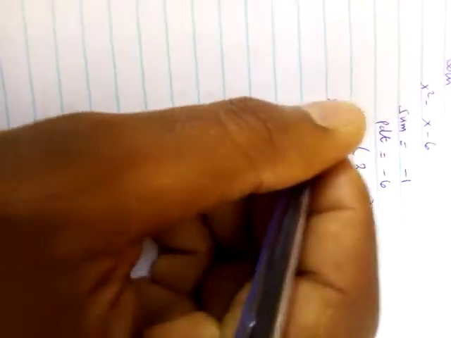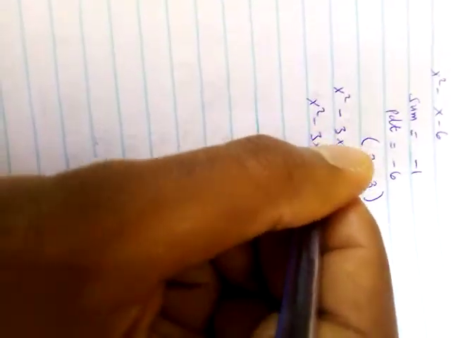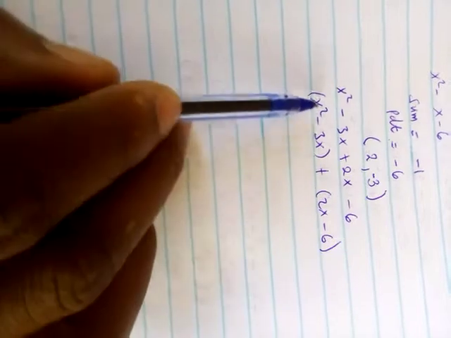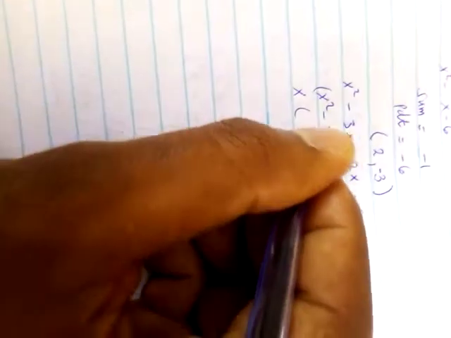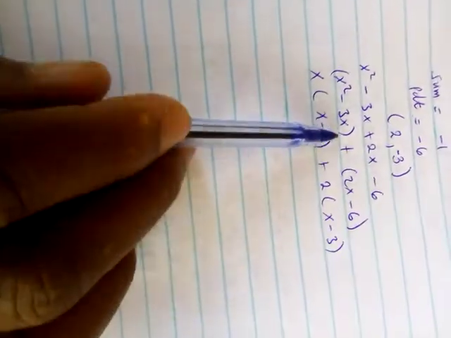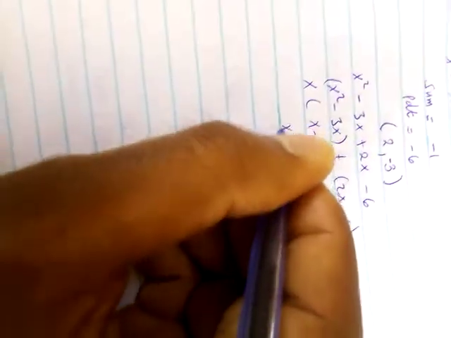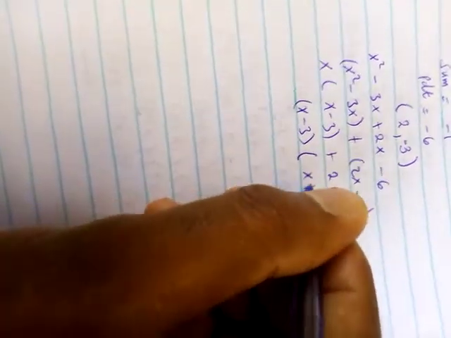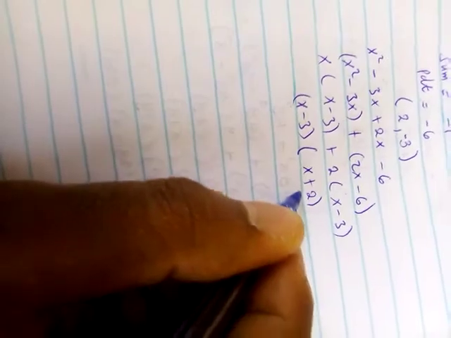So what I do is I group these two guys, x squared minus 3x, plus open brackets 2x minus 6. I group these two guys, such that I factorize, I pull out what is common here and here. What is common is an x into x minus 3. What is common in the next bracket is a 2. I have a 2 into x minus 3. So I further factorize what is common. This and this is common. So I have x minus 3 as common. When I pull out these two guys, I remain with an x plus 2. And seriously, I factorized a quadratic expression.